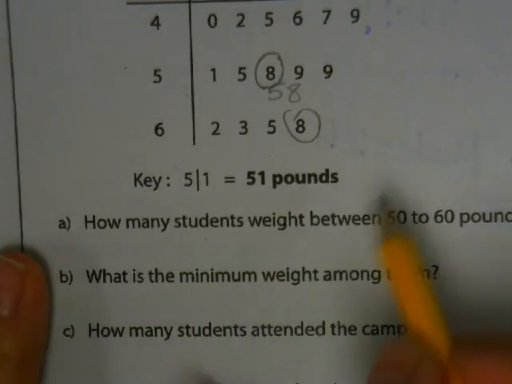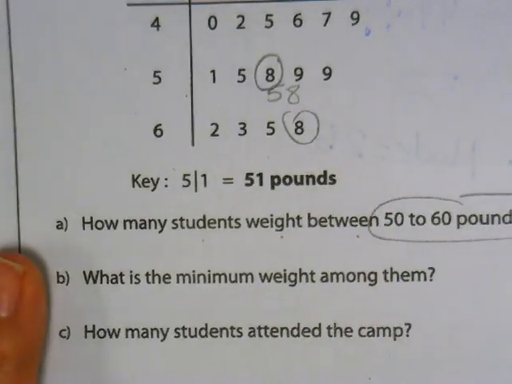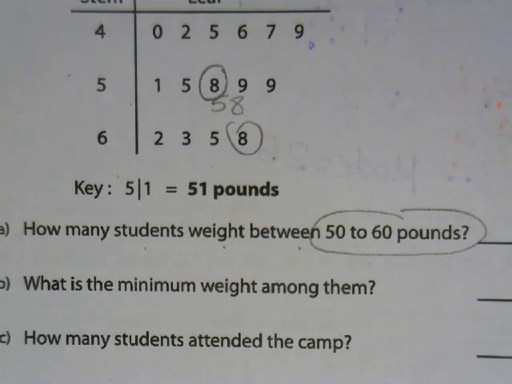How many students weigh between 50 and 60 pounds? How many of these are between 50 and 60? I do not agree with 9. I do not agree with 4. 3, 5. Okay, so between 50 and 60.